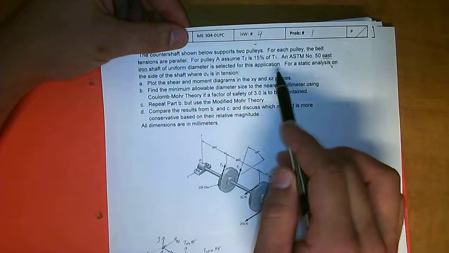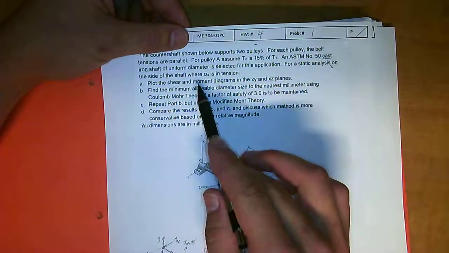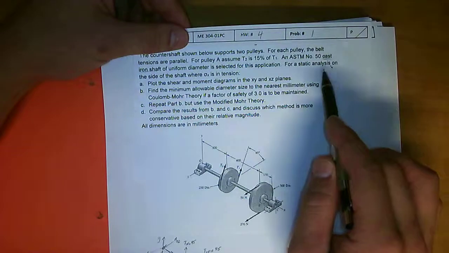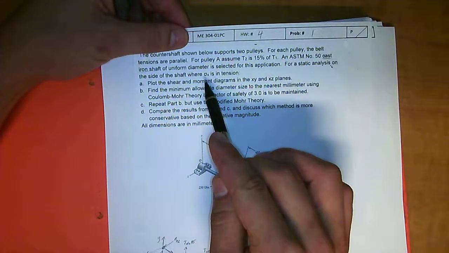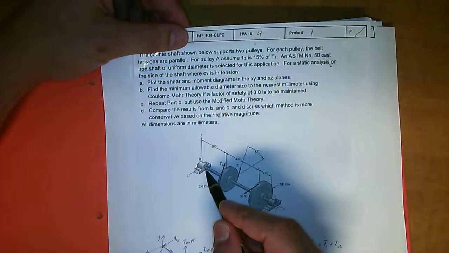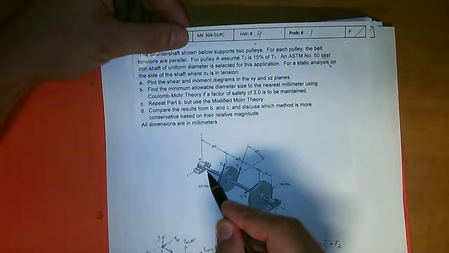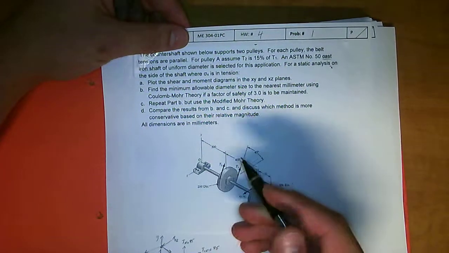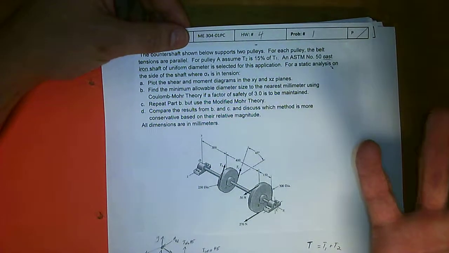Uniform diameter. For static analysis, do the static analysis on the side where sigma x is in tension, which means on whichever side of the shaft the sigma x will be in tension, so that it will be positive. I'll show that a little bit later.